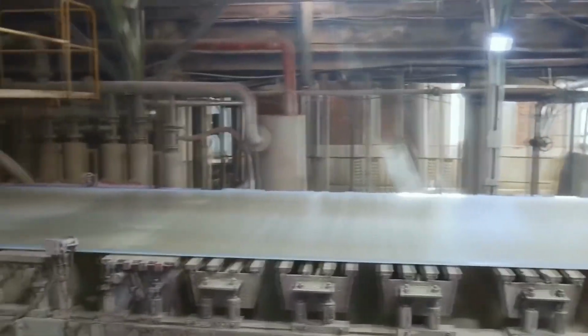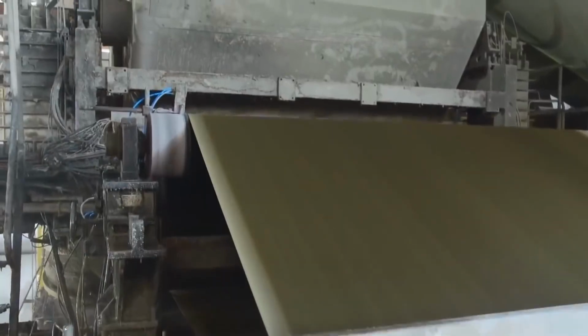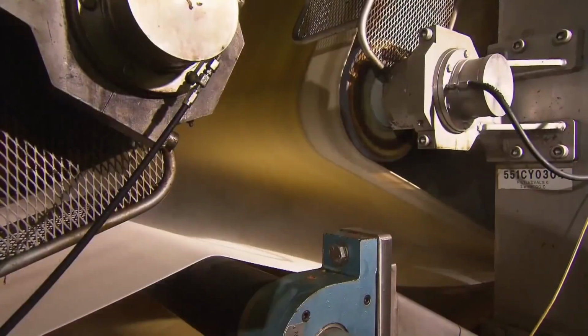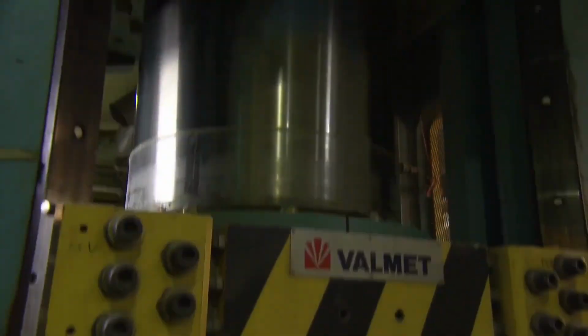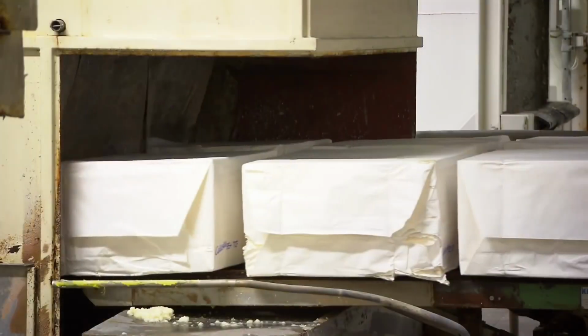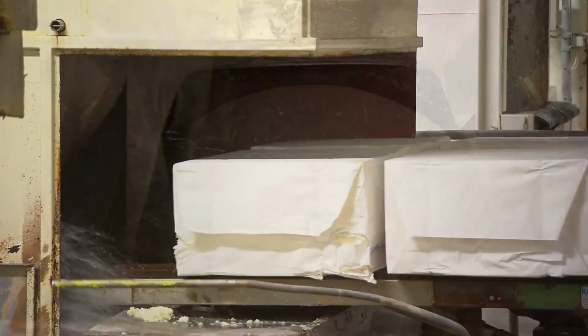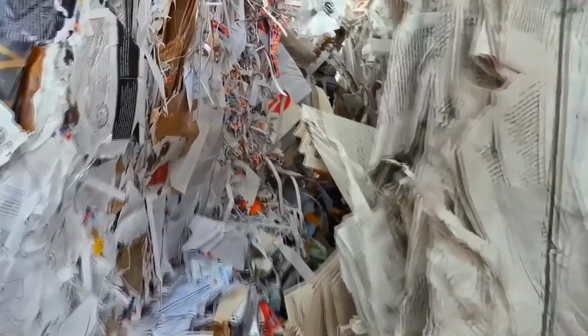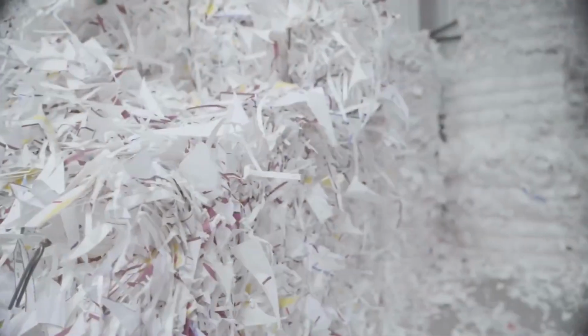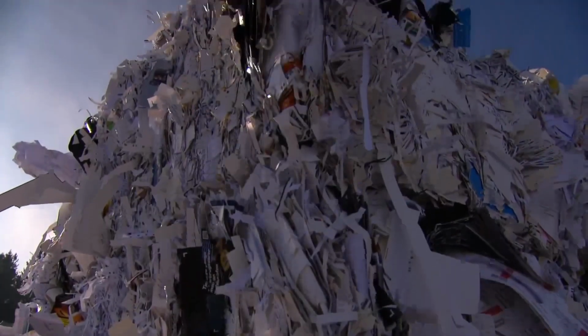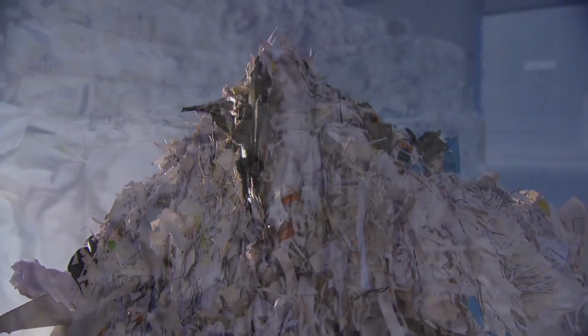The paper is placed in a water tank, and starch is added to reinforce the fibers. The cellulose pulp is mixed for a few minutes and combined with recycled paper. They use recycled paper from magazines, office paper, and newspapers, using more than 100,000 tons of used paper each year. The recycled paper is washed to remove ink, mixed with the cellulose pulp, and sent to the paper-making machine.